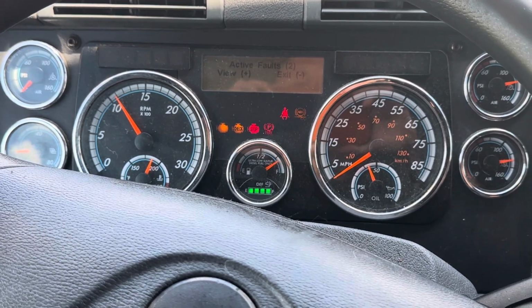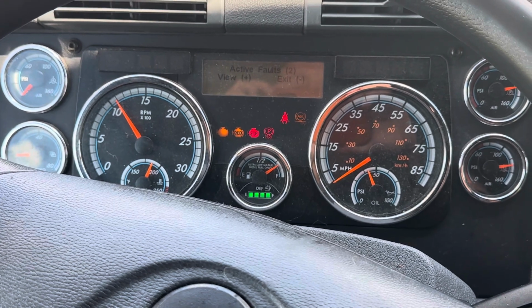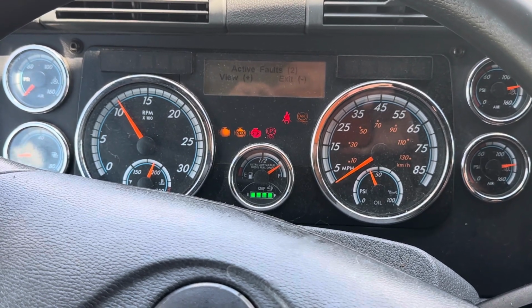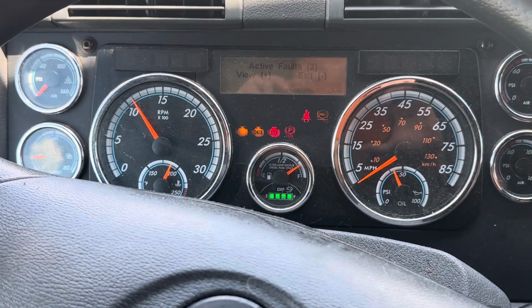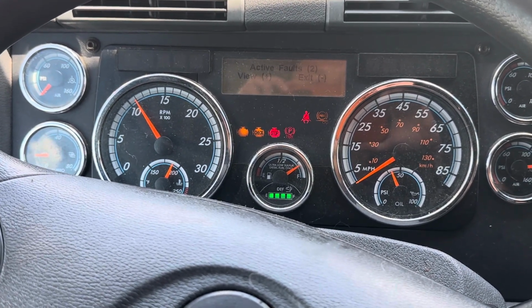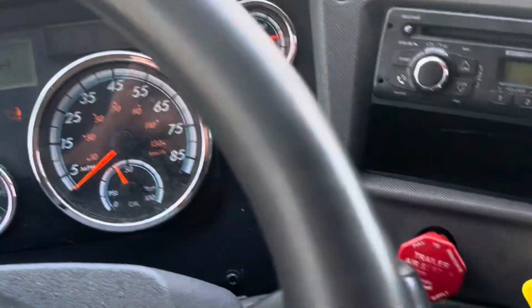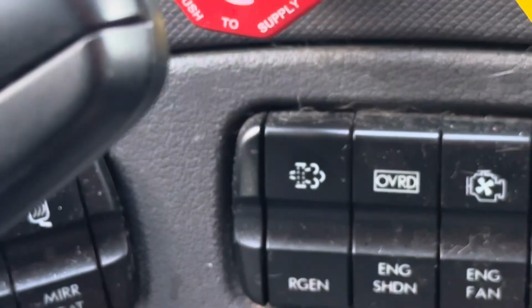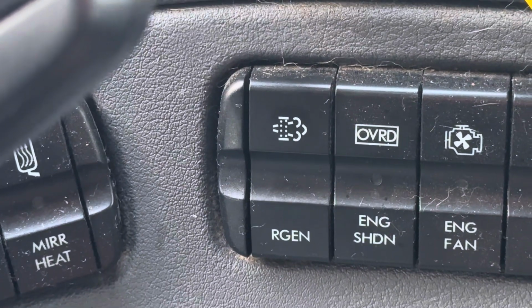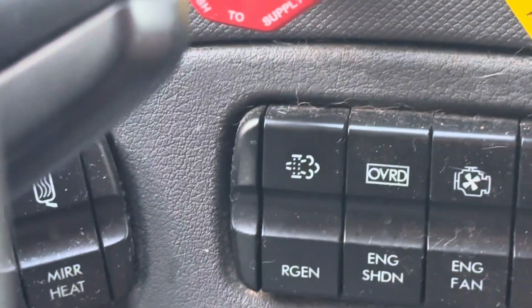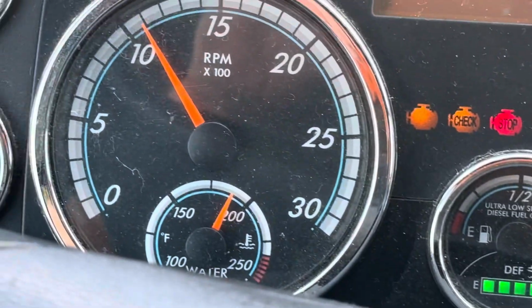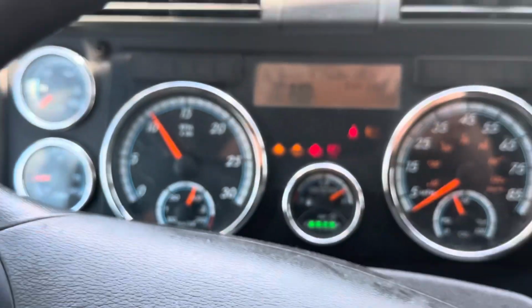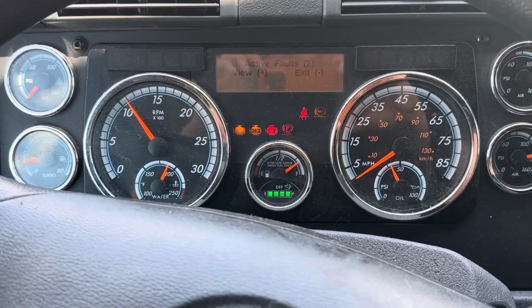Sometimes I do it twice a day. I know it's kind of insane, but it is what it is, guys. Yeah, sometimes I do it twice a day. And well guys, again, you go here and you press this button right here, this one right here. And then you wait for the RPMs to go up, and this is how you guys can fix it.